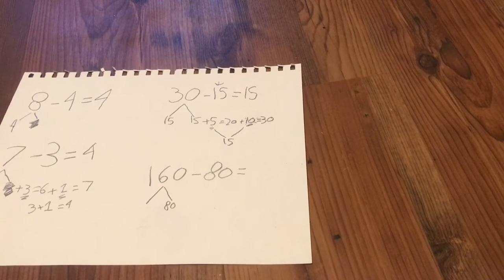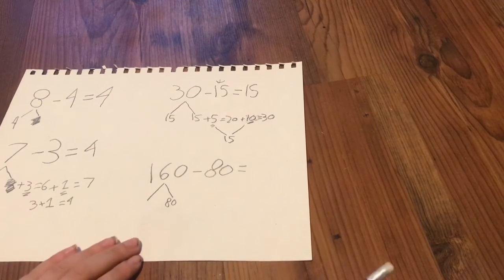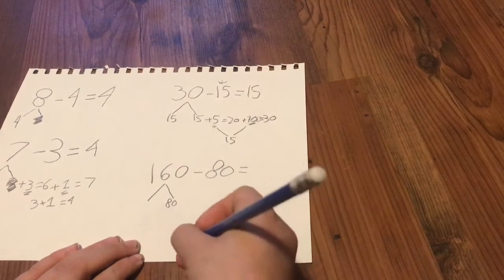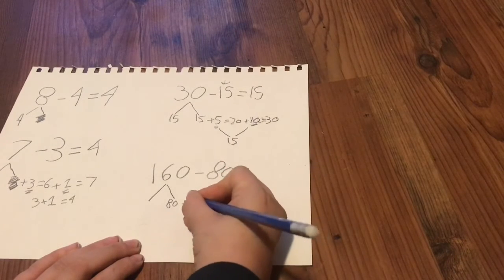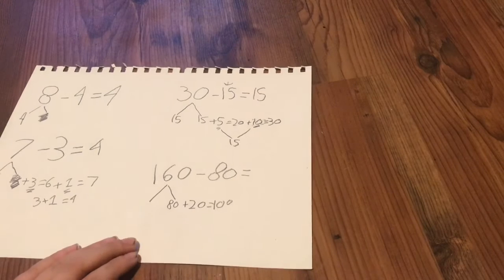Now, what do we need to get to 160? Well, first of all, let's try getting to 100. Because we know 2 plus 2 plus 2, and eventually if we add 2 to 8, we'll get 10, we know that if we add 20 to 80, we will get 100.